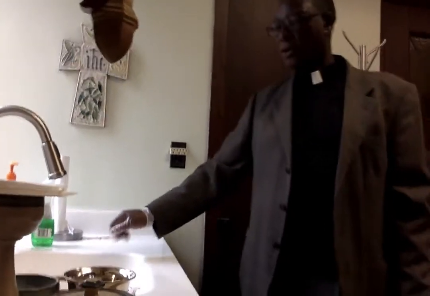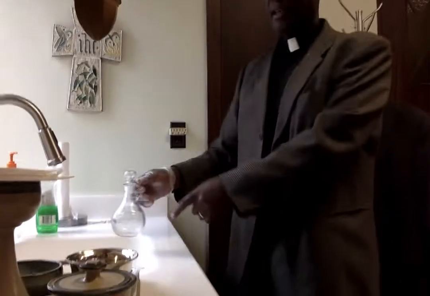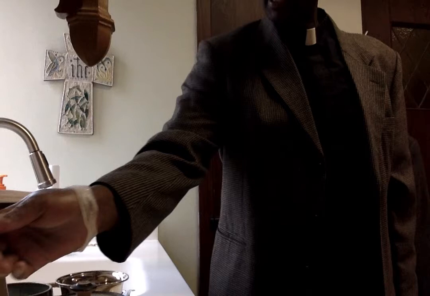We don't use this sink for anything else but to clean the vessels. All these things are cleaned in this sink. It is a special sink that churches use to clean after we have our Mass or any other service. We can come here and do the cleaning.